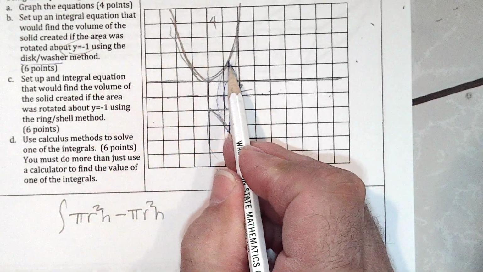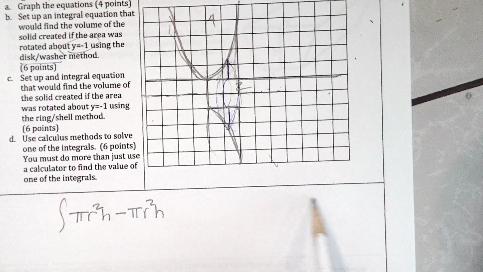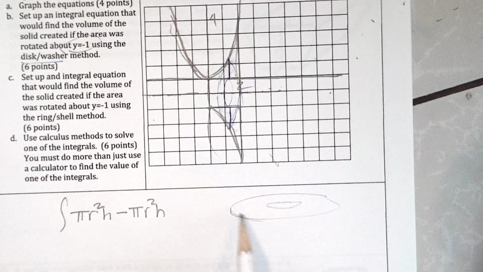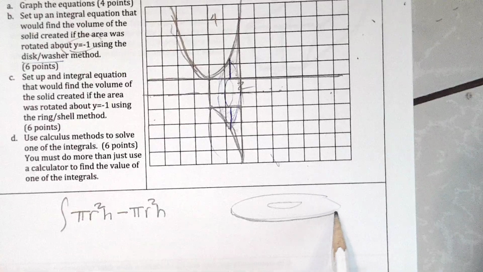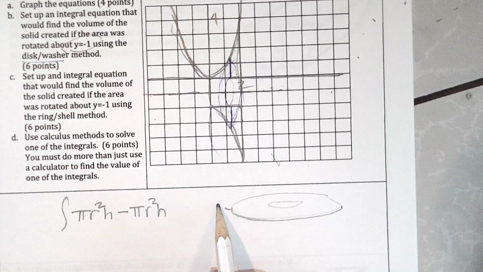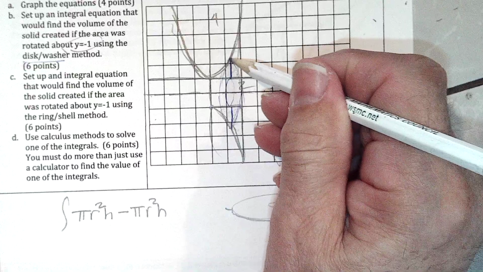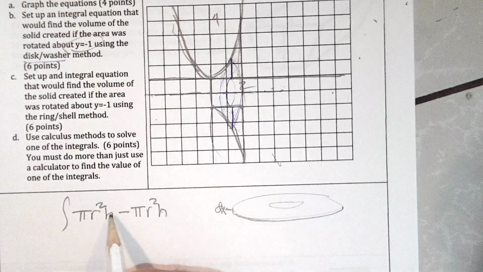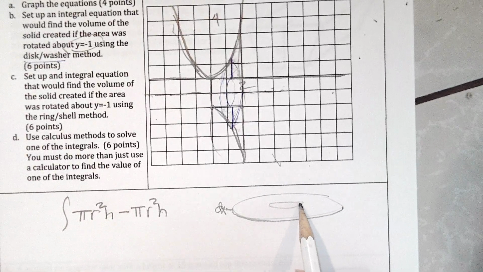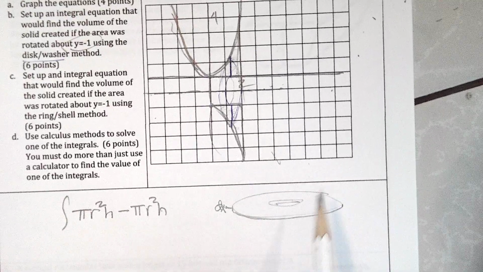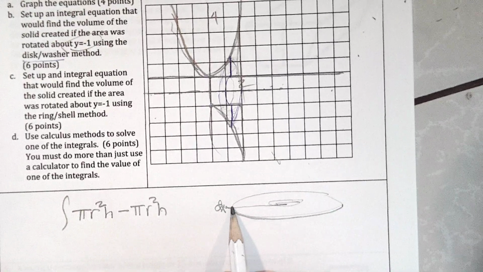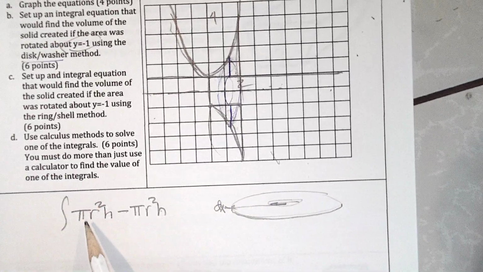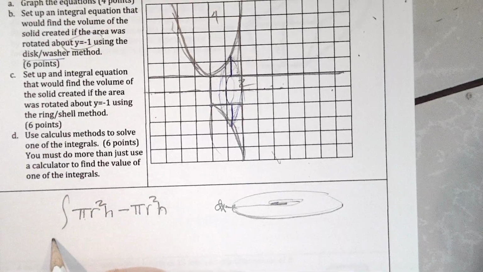And on that, the h, the height of these cylinders, if I draw this thing laying down on its side, it's a washer. It's a cylinder, a very short cylinder. The shortness is in this direction on the graph. It's dx, that's the height. And the hole will have the same height. And there'll be a large radius and there'll be a small radius. So there's a pi in both, so I can pull that out.